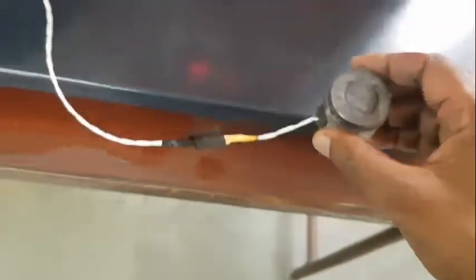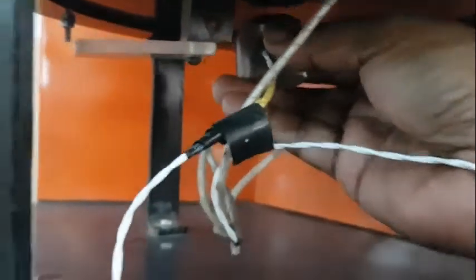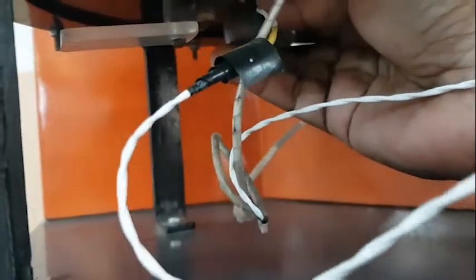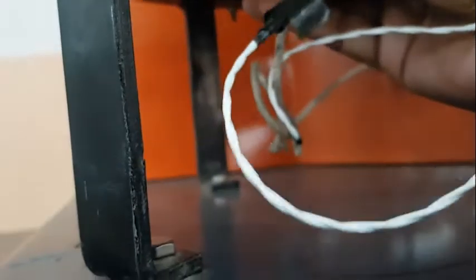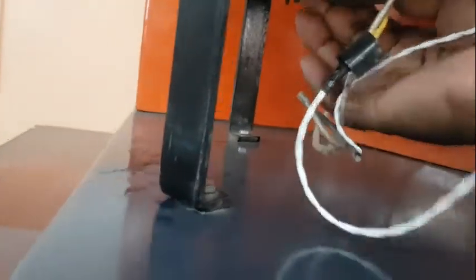Now I place this disc inside this hole, in the bottom surface. This disc should be placed here. I am just placing that now. Yes, now I have placed that disc here.